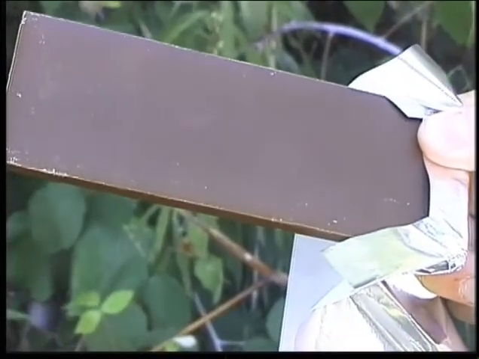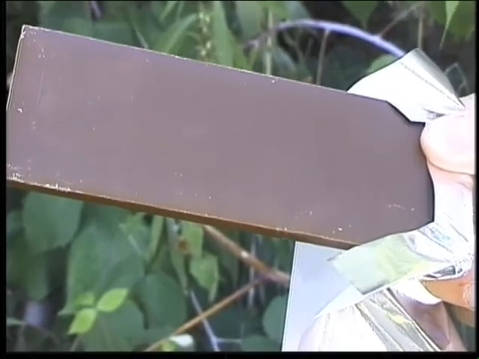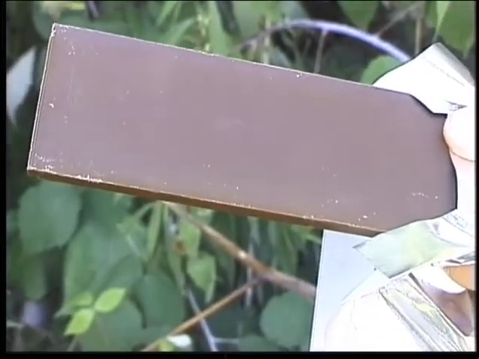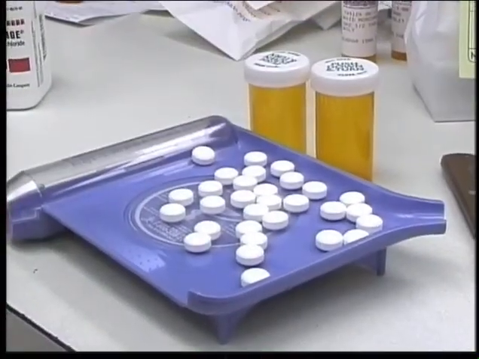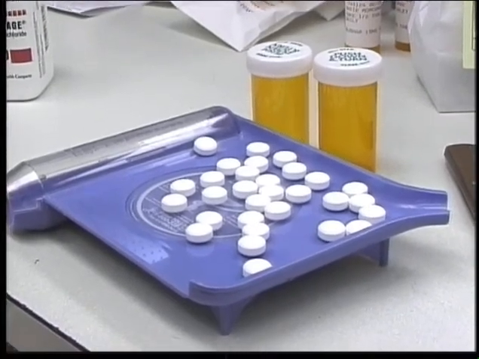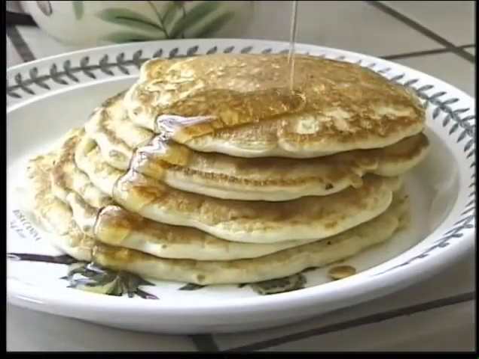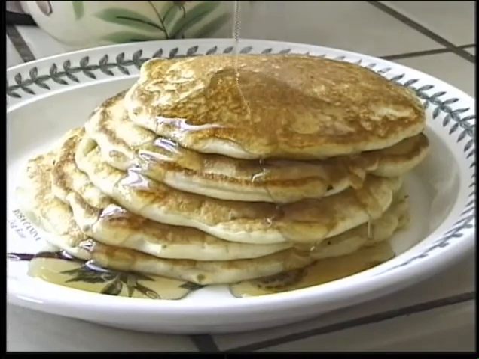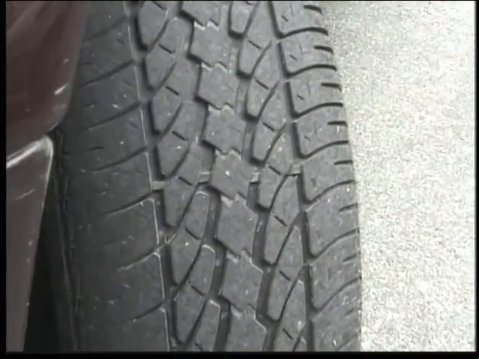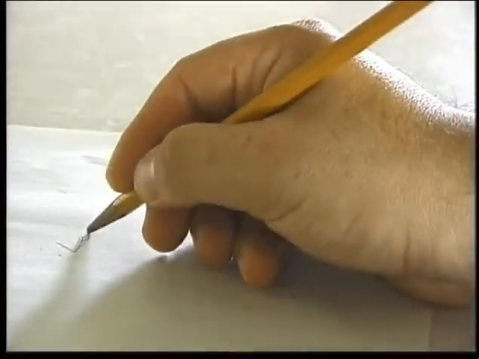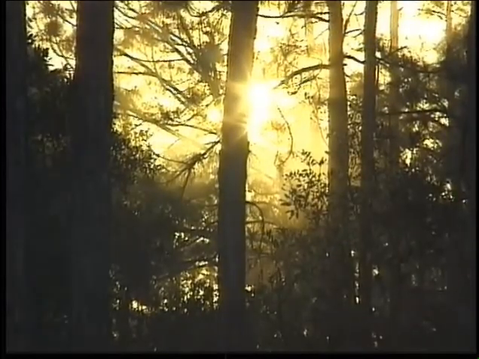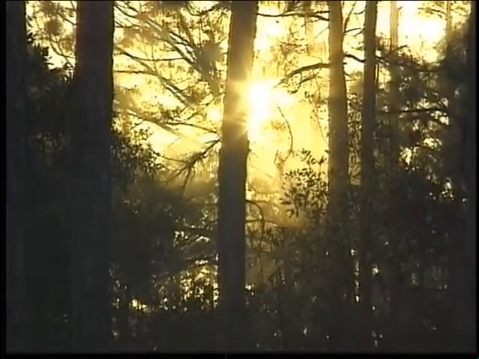What do the following things have in common? The chocolate in this candy bar, this medicine used to treat illnesses, the maple syrup poured on these pancakes, the rubber in this car tire, and the wood in this pencil. All these things are products that come from forests.